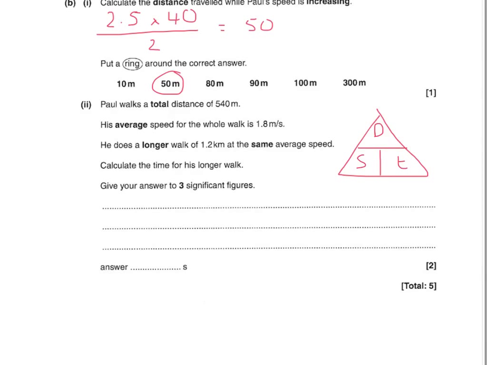Here it asks you to work out a time. So that's going to be distance over speed. The distance is 1.2 kilometers, but the speed's in meters per second. So you've got to convert that first into meters. So it's going to be 1200, because kilometers into meters is times by 1000. Divide that by 1.8, which is his speed, which gives you 666.66 recurring, but it asks for the answer to three significant figures. So these first numbers are significant figures, but the number afterwards is above a 5, so you round that 6 up. So the answer is 667 to three significant figures, and that will get you that second mark.